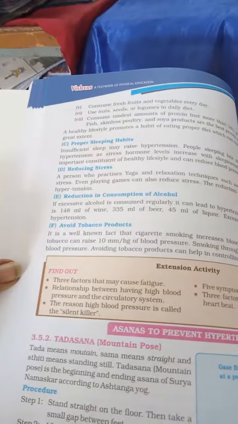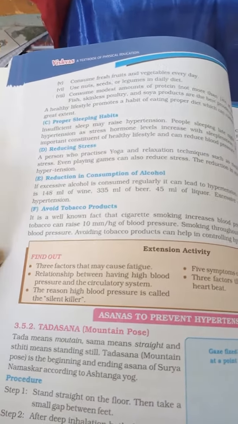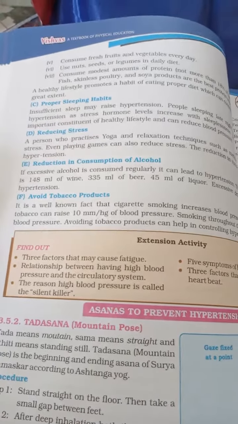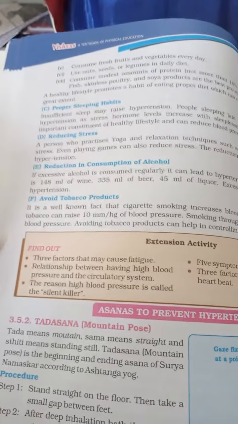So the three factors that may cause fatigue, relationship between, these are the activities we must do.